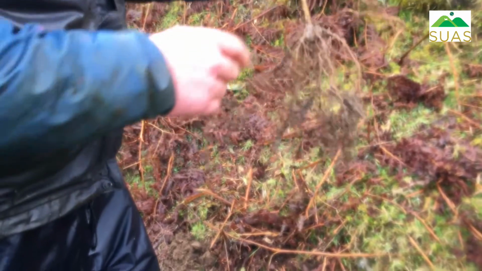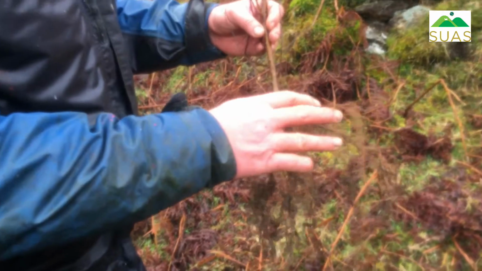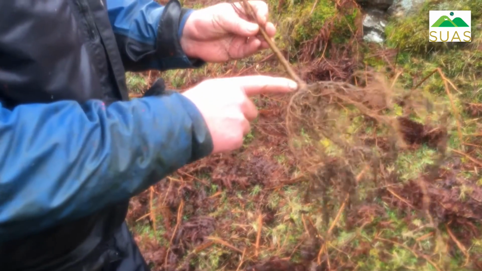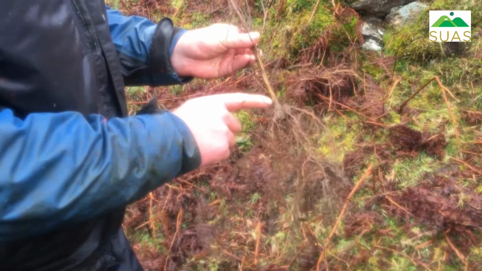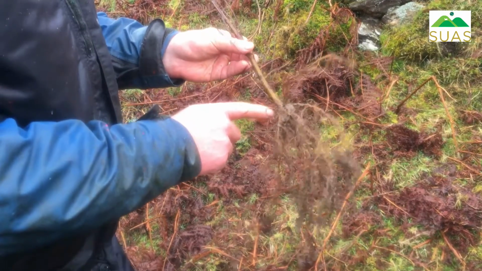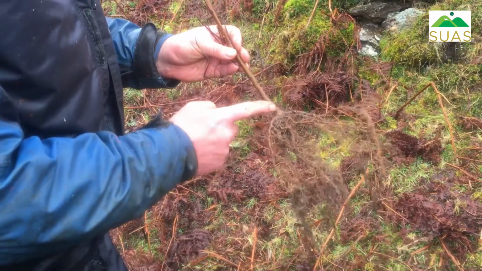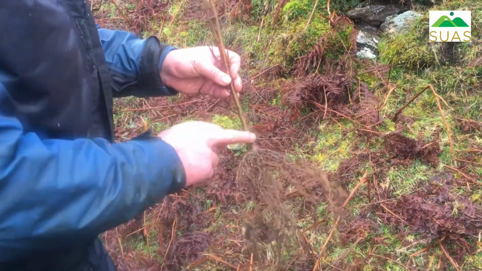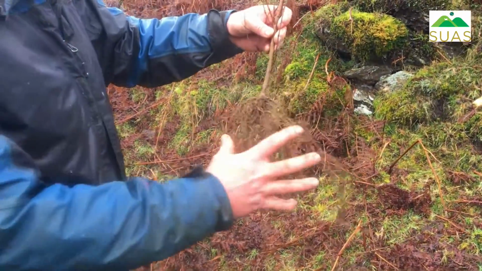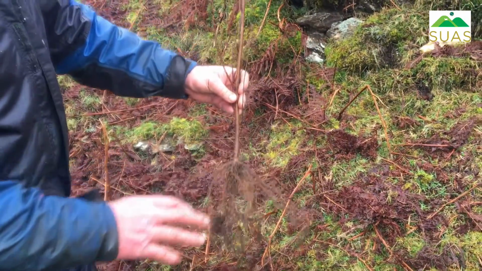Okay, so here's the root system. So when we're planting, we want to obviously make sure that the roots are underground and the stem is above ground, and the bit in between is called the root collar, and the root collar should be just flush with the ground, or the grass or the ground level. So when we plant this, we want this root collar just to be at the level of the sod. Okay, and the other thing is we want the roots just to sit naturally as they are in the soil.